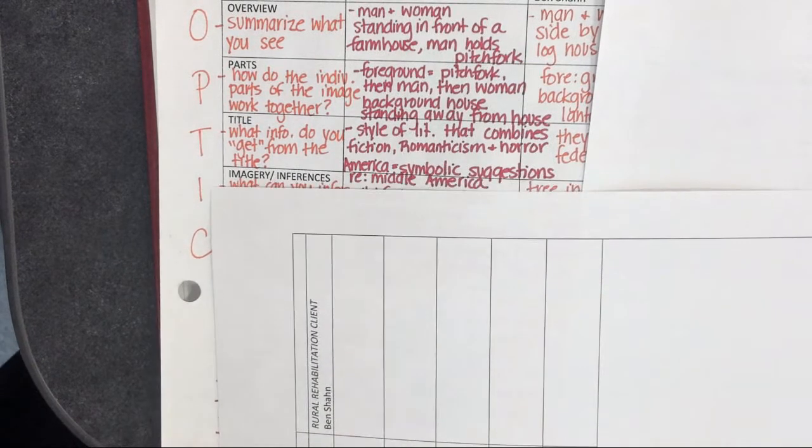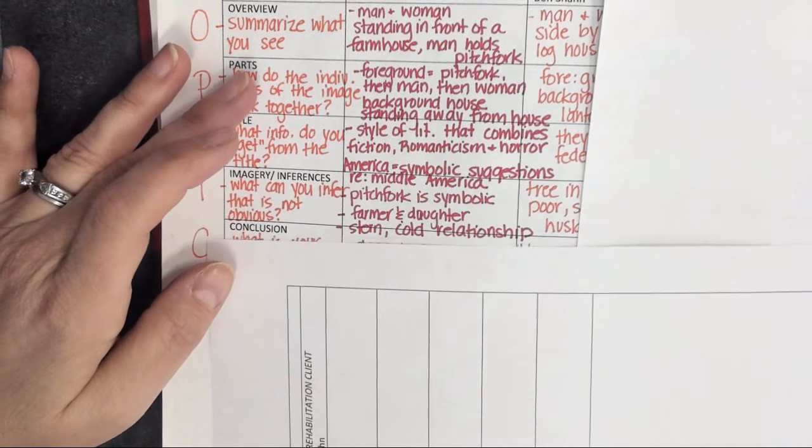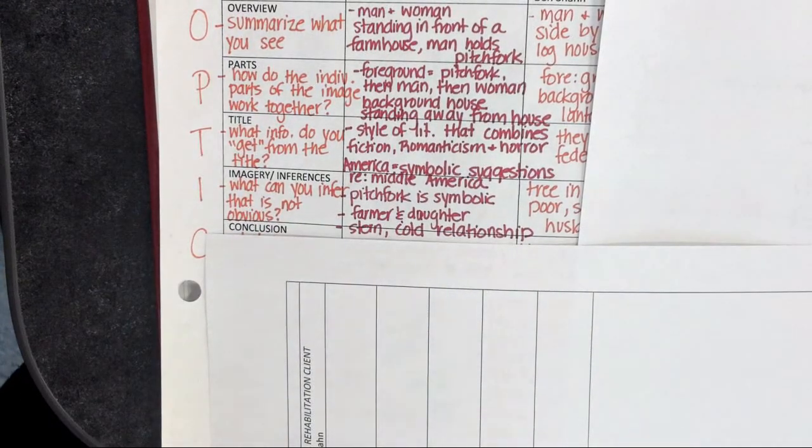Okay, imagery or inferences. All right, the pitchfork is symbolic. It's the farmer and the daughter. And from their facial expressions, they have kind of a stern, cool or cold relationship, perhaps.